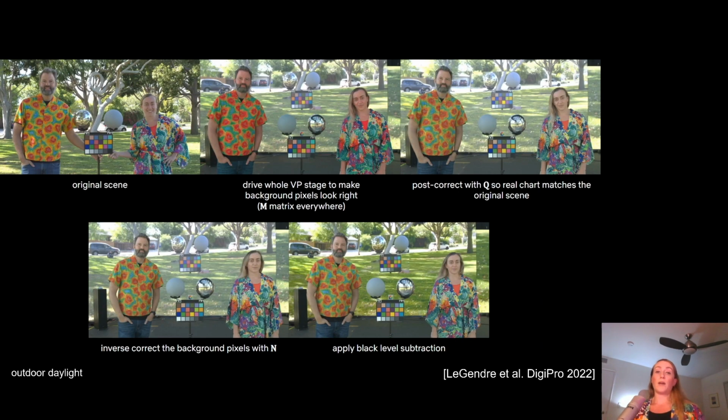And so to summarize now, we can look at the full process. So the original outdoor scene is in the upper left, and next you can see the baseline calibration approach if you just drive the LEDs to make the background pixels look correct. We see substantial color rendition errors here for the foreground subjects. Next, we can post-correct the full image with Q, which fixes some of those foreground color rendition issues.